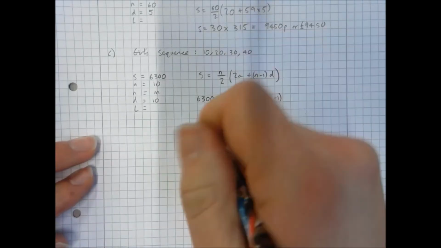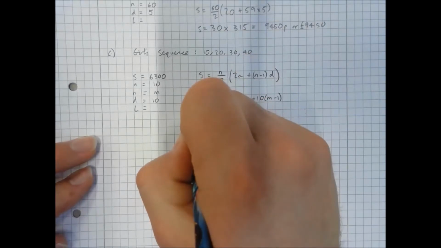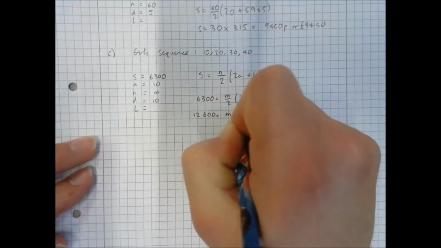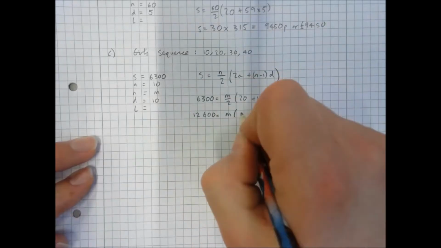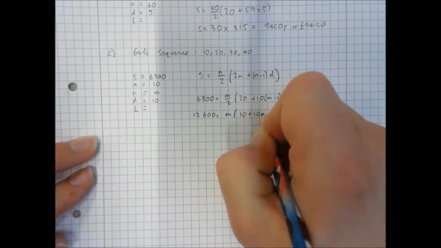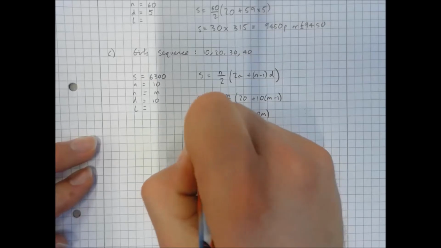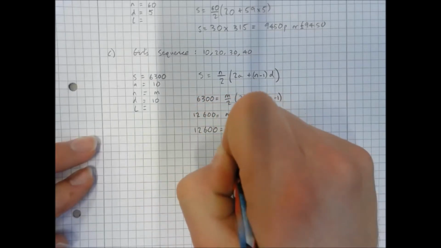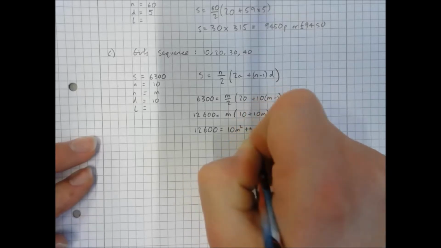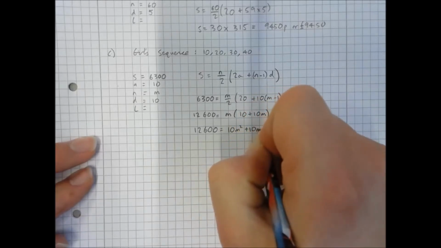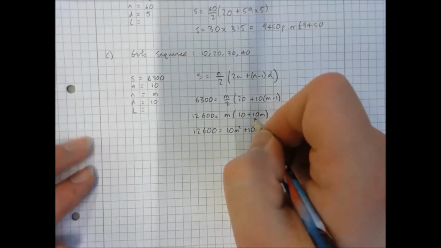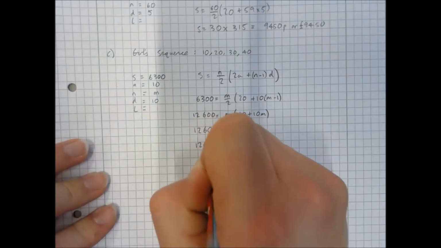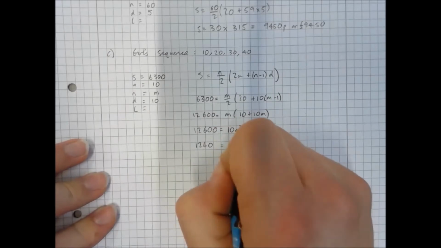If I times up by 2, I get 12,600 is equal to m lots of 10 plus 10m. If I expand the bracket, 12,600 is equal to 10m squared plus 10m. At this point I want to try and simplify by dividing all my terms through by 10. That gives me 1,260 is equal to m squared plus m.